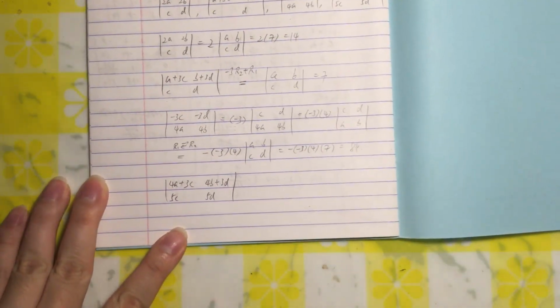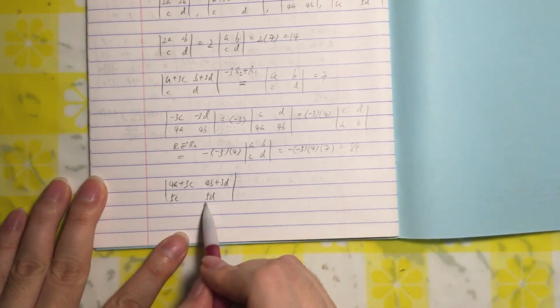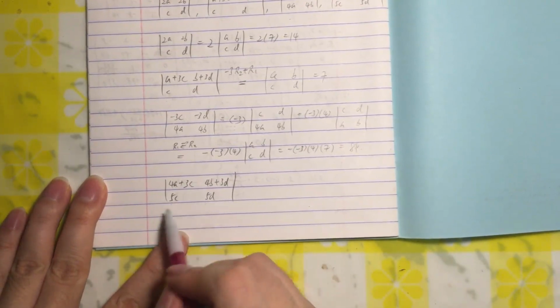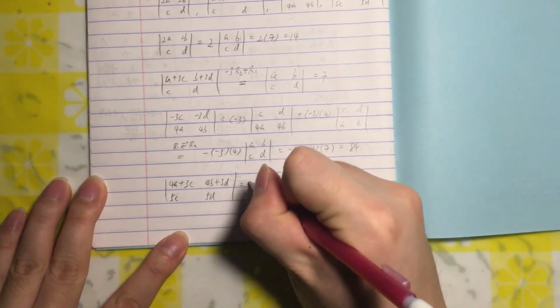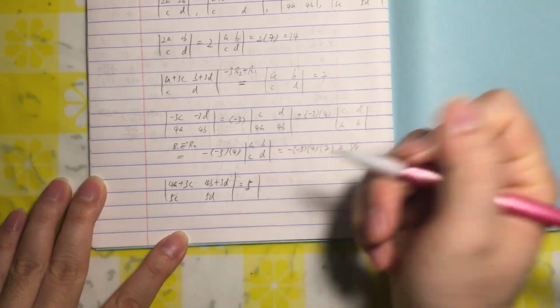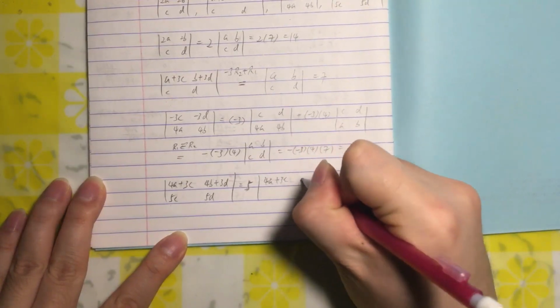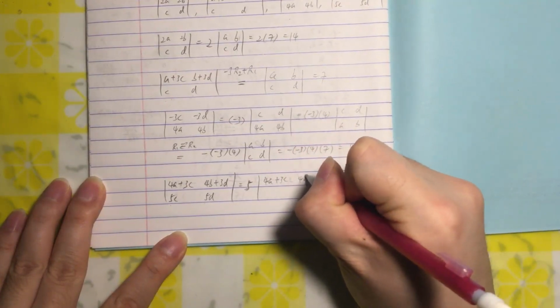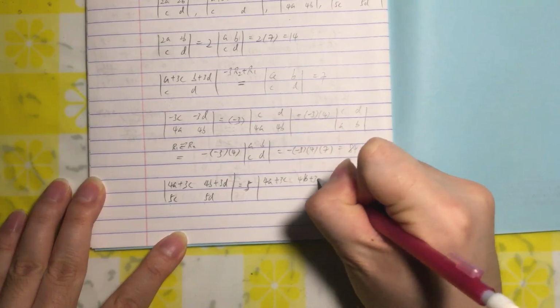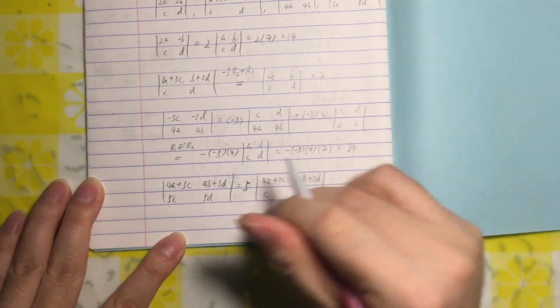So in the second row here, you can see that 5 is a constant multiple. I can pull out 5 right in front of the determinant. I can pull out 5 from the second row. I get 5 times the matrix 4a plus 3c, 4b plus 3d, c, d. Pull out 5 from second row.